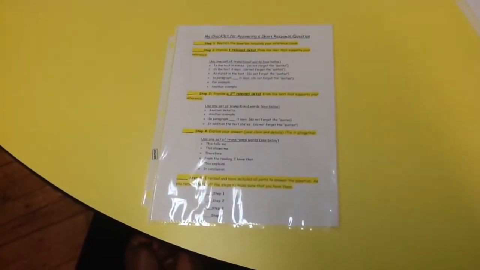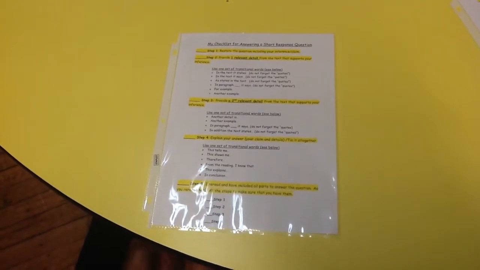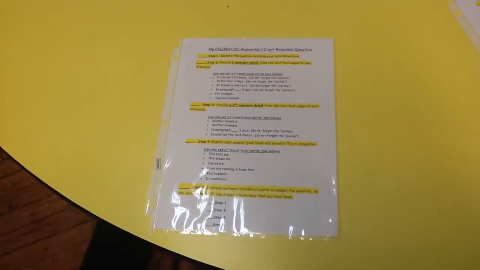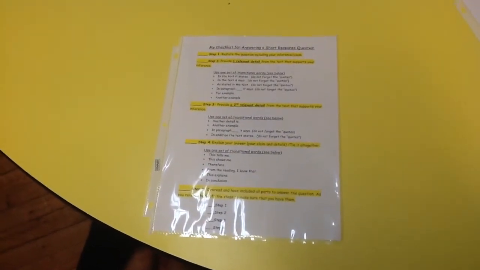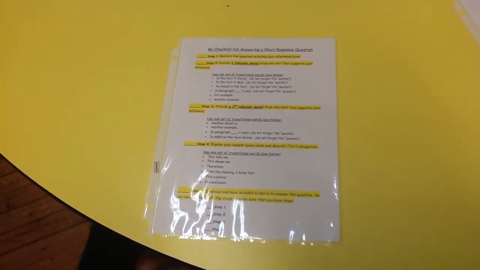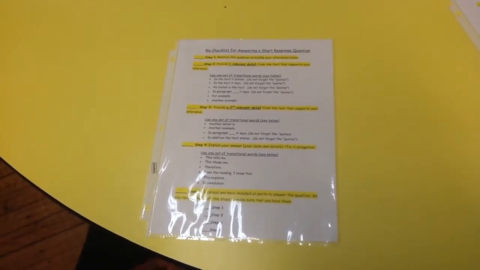Great. Very nice. So these are ways when we state the first detail, we use those specific transitional words that will lead us into stating or writing the evidence from a text in our response.